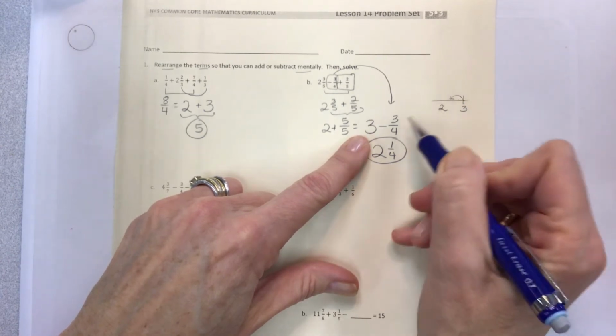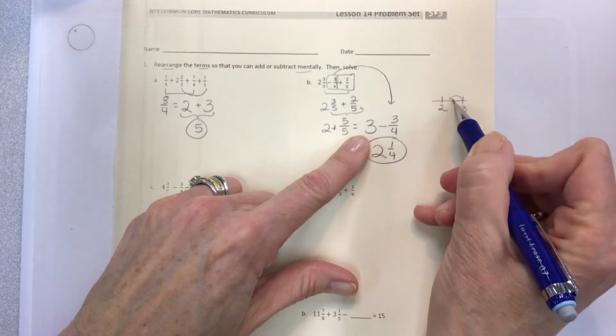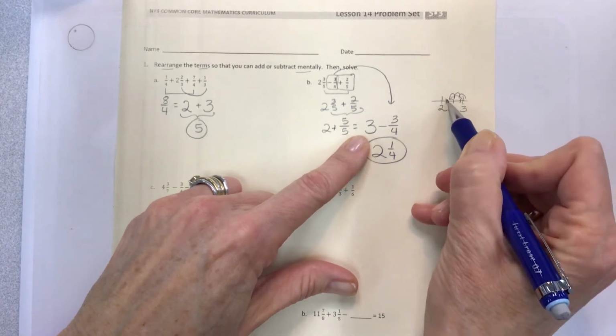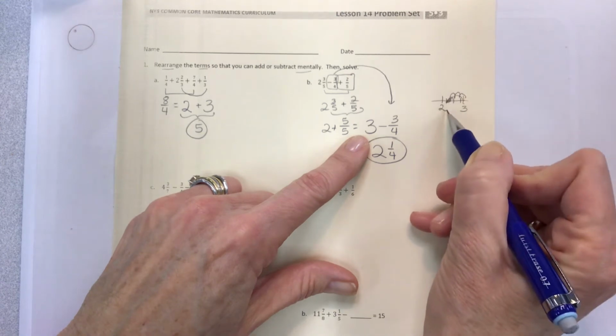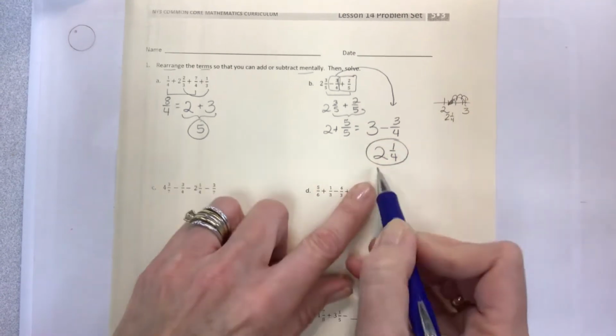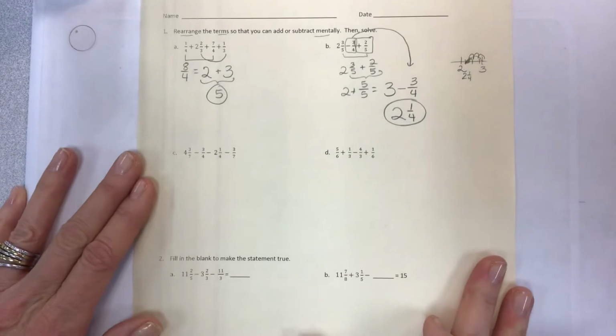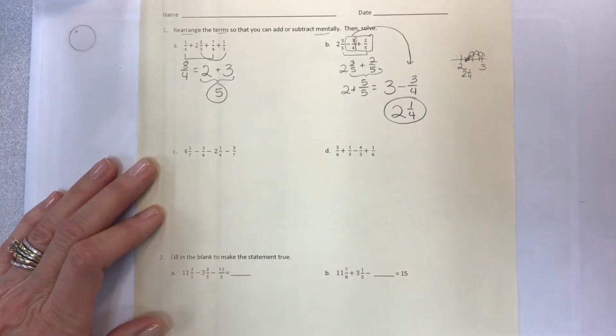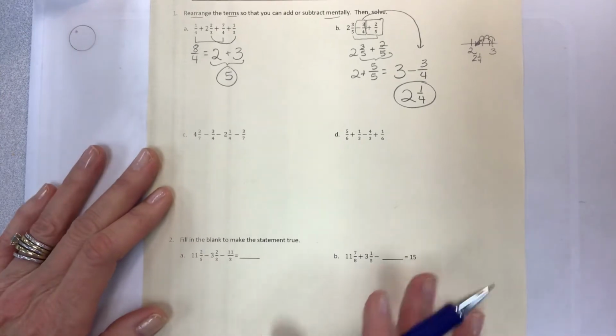Use the number line, and you're taking away 3/4. So it would go 1, 2, 3. Oops, that's a little off, but right there at 2 and 1/4. Okay, so strategize mentally to make this work easy. It looks crazy complicated, but it doesn't have to be that hard.